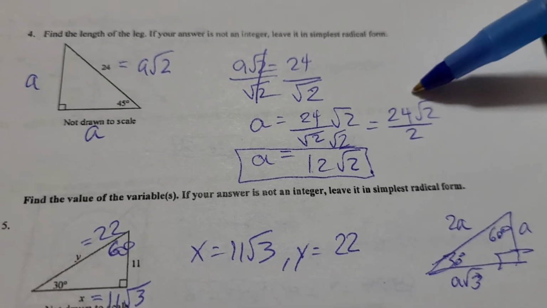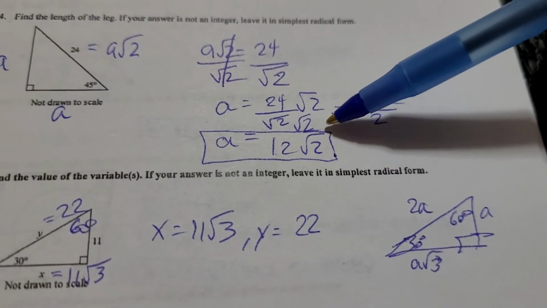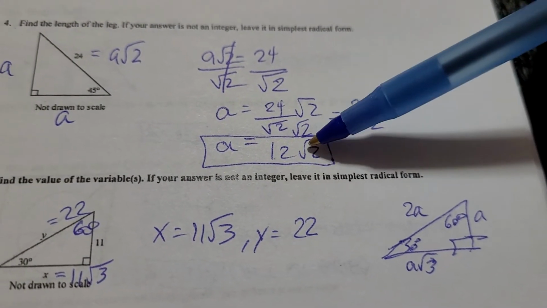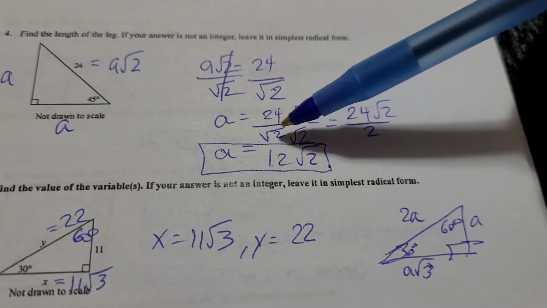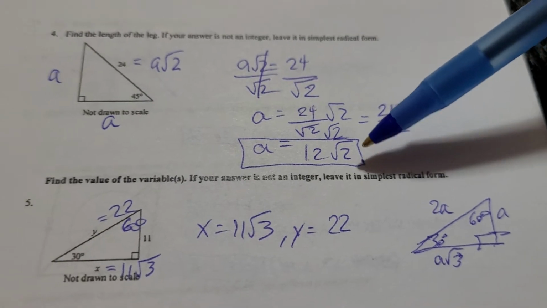I'm going to get 24 square root of 2. Square root of 2 times square root of 2 is just 2, because 2 times 2 is 4, and the square root of 4 is 2. 24 divided by 2 is 12, so this is 12 square root of 2.